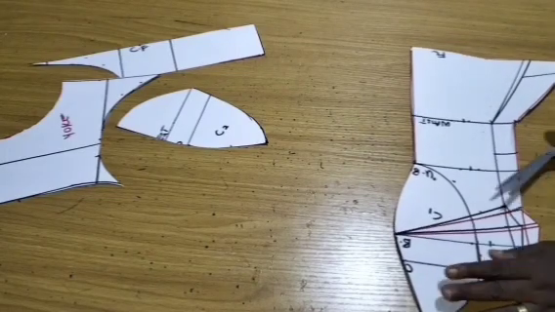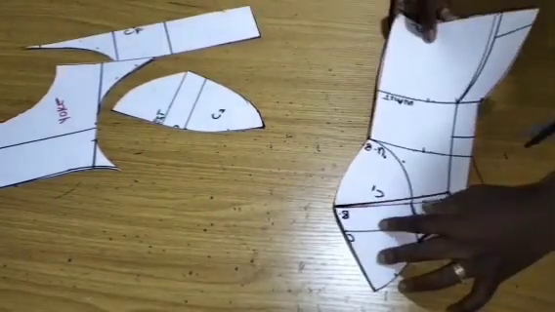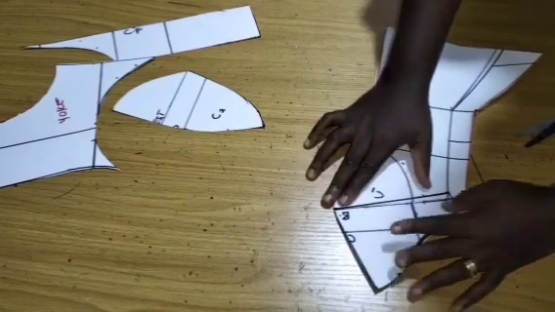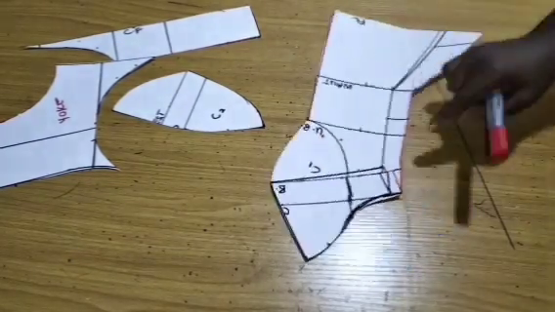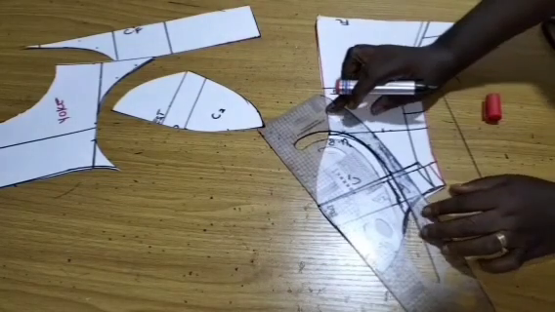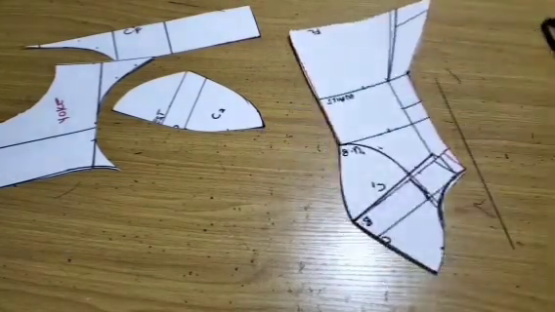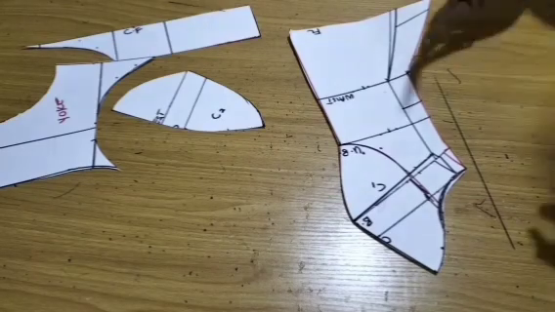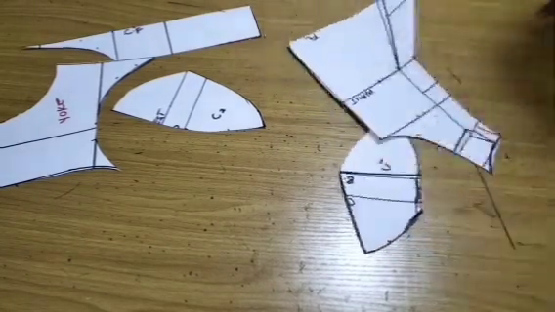So here I'll just close up my bust. I'll use my adhesive. You can use your seal tape, anything you can use to close the bust dart. So after closing the bust dart, the next thing I'm going to do is to reblend that part. So I'm going to reblend that part of my corset, and then I'm going to cut out that part.